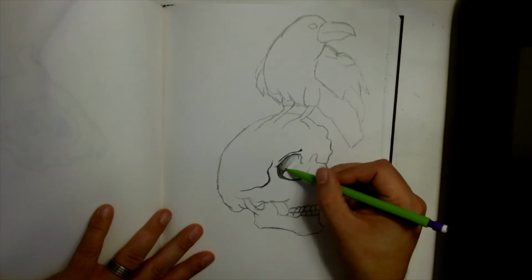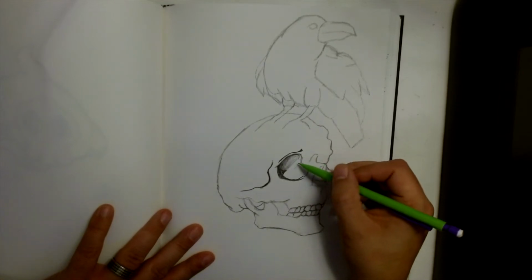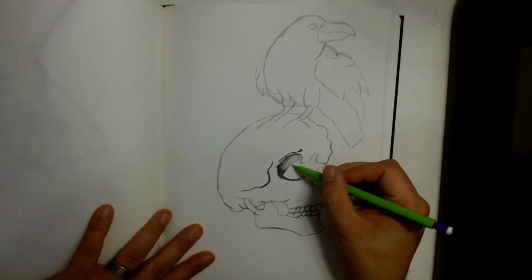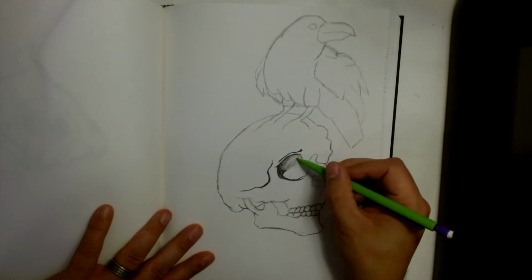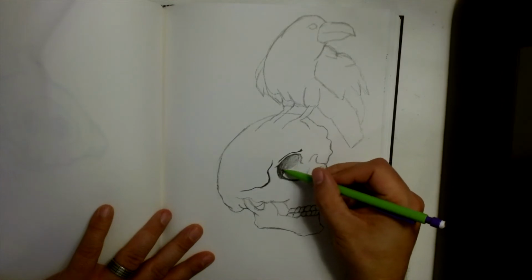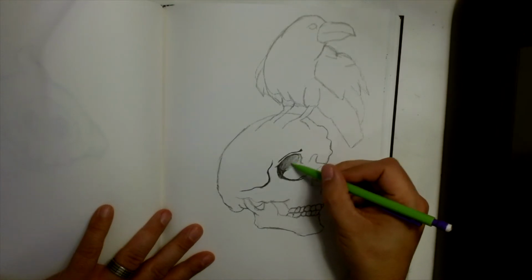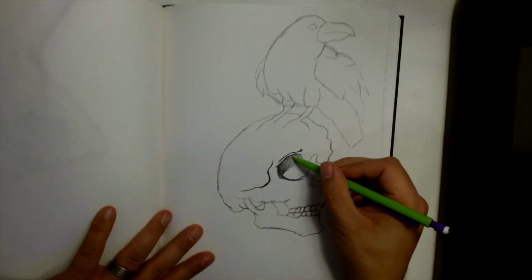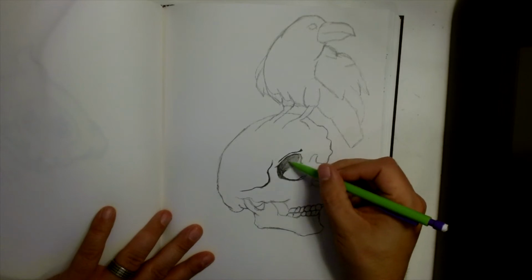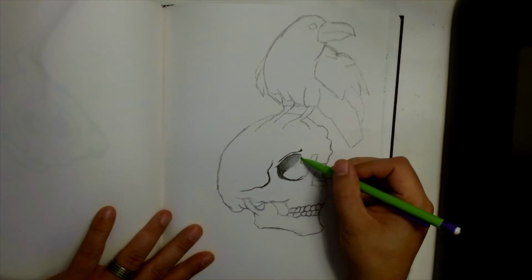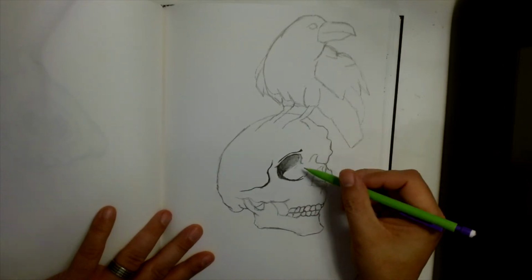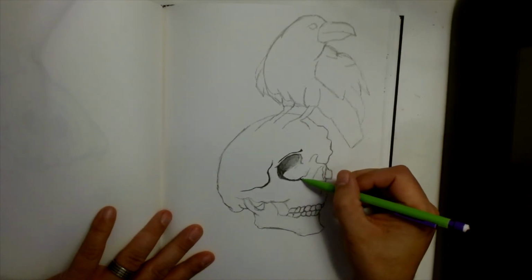You could hatch if you wanted to, that'd be a choice up to you. You can hatch that in and then cross hatch those certain areas, again going back over it to smooth it, at least to a point where it blends from one side to another.